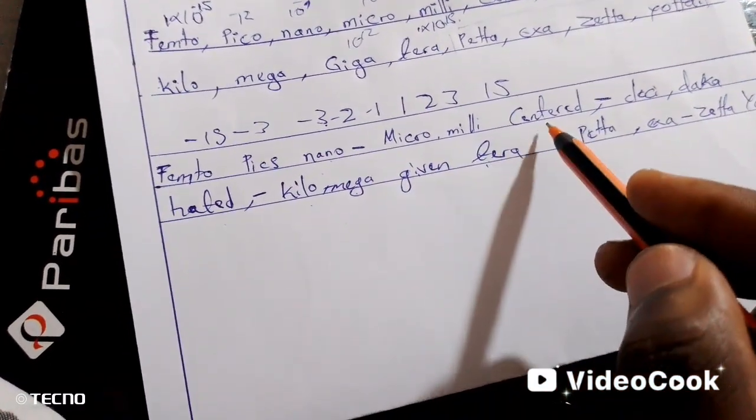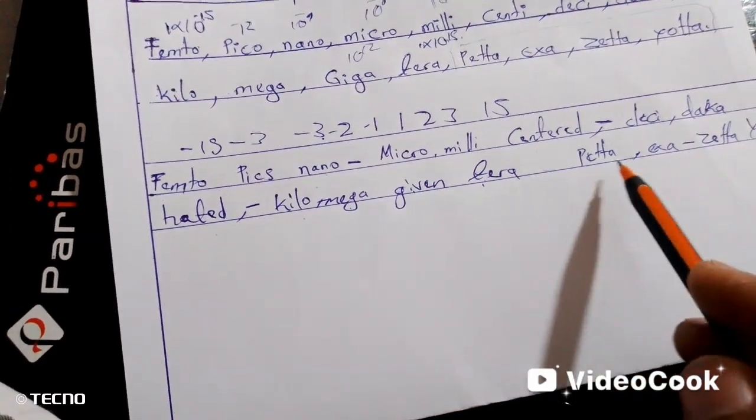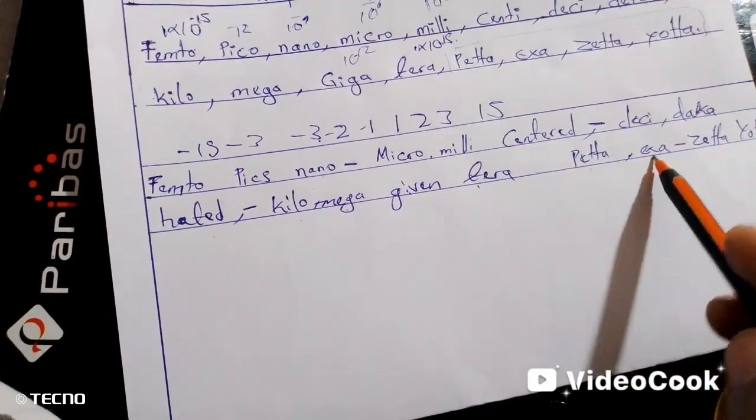If you want to add on, you can add on these other ones: peta, exa, zetta, iota.